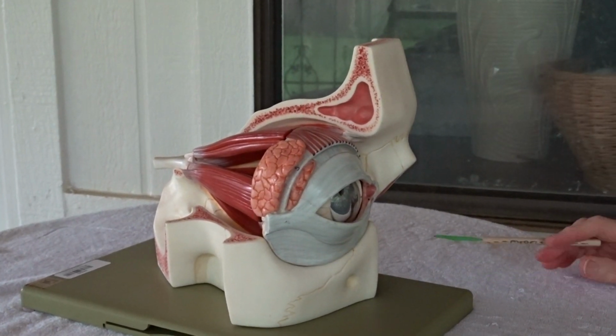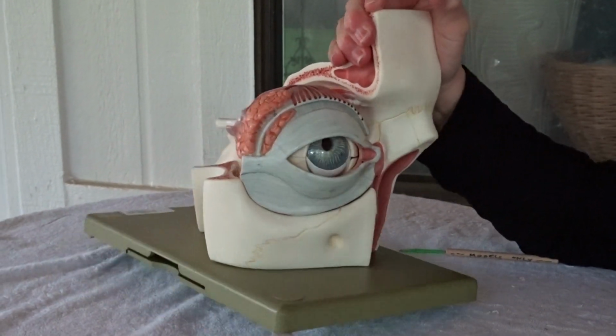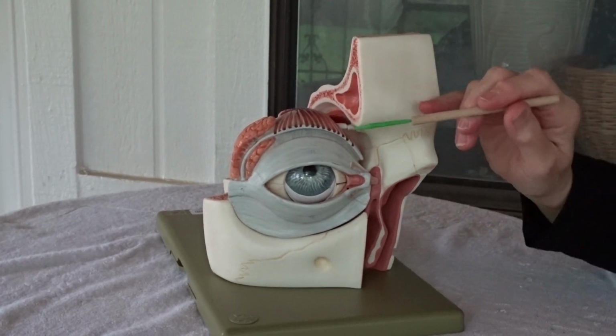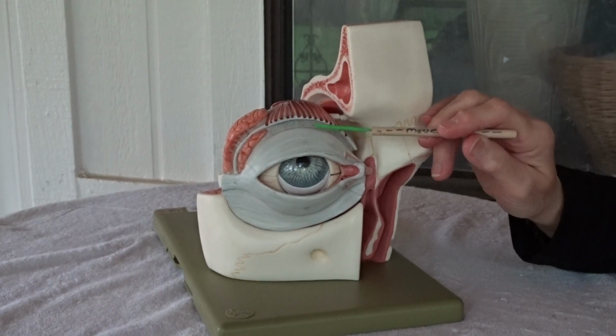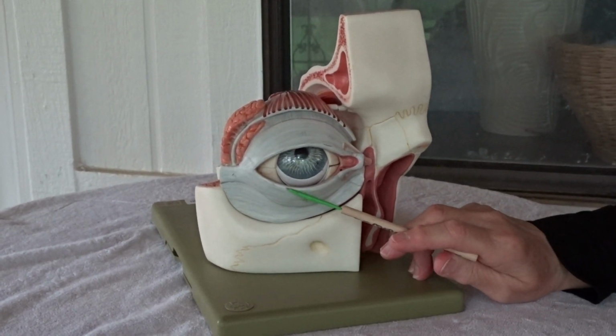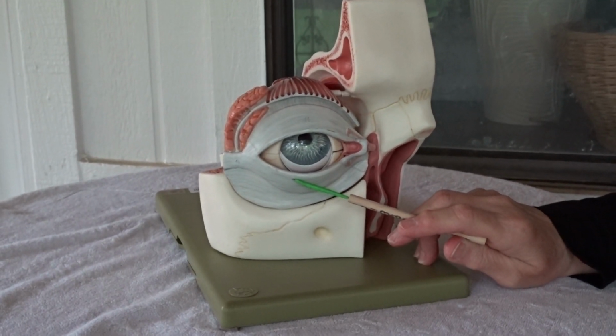in this orientation. Now, let me switch this around here to the front, and I'd like to point out that what we're looking at here is the superior palpebra, the upper eyelid, and this is the inferior palpebra, the lower eyelid.